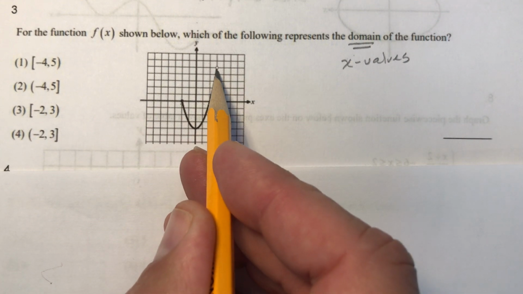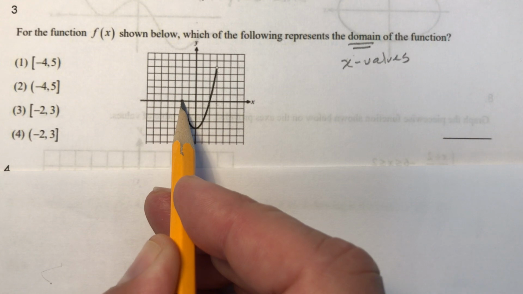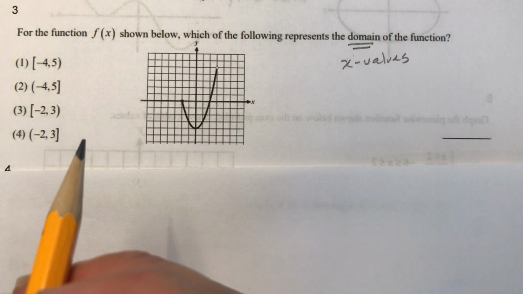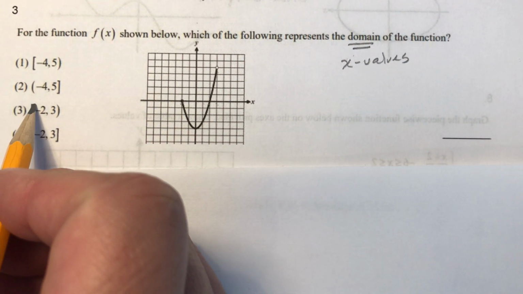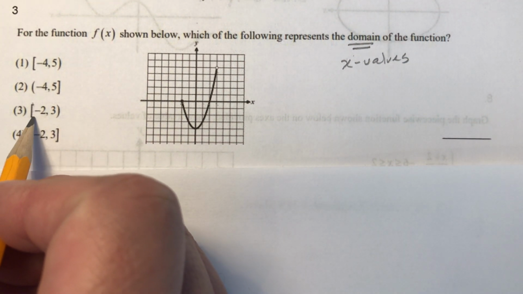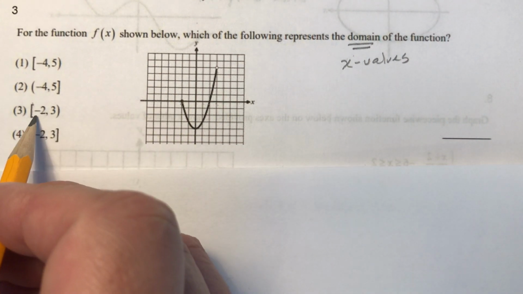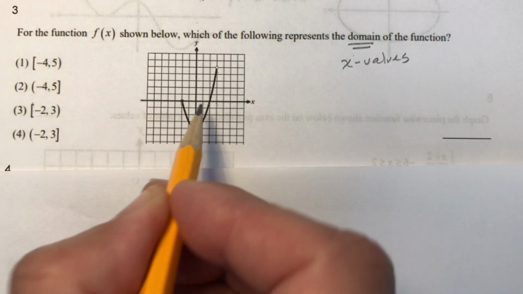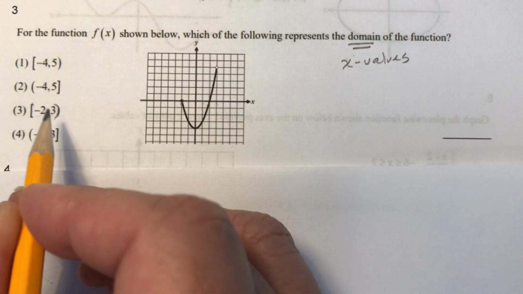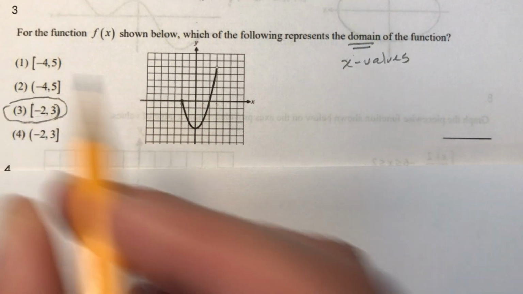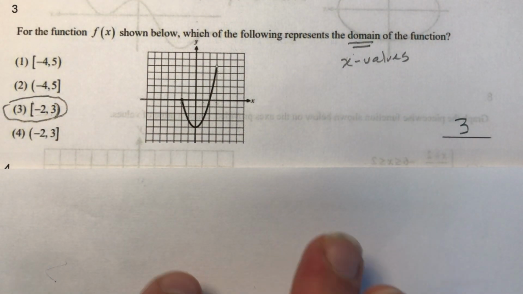But notice that's an open circle, and this one's a closed circle, and that means something. So I'm going to go right here to choice number 3. You'll notice the square bracket, which means that negative 2 is included. That's the filled in circle. And it continues to 3. Open circle, that's why we're seeing the round parenthesis there. So this is choice number 3. And that's all there is to that.